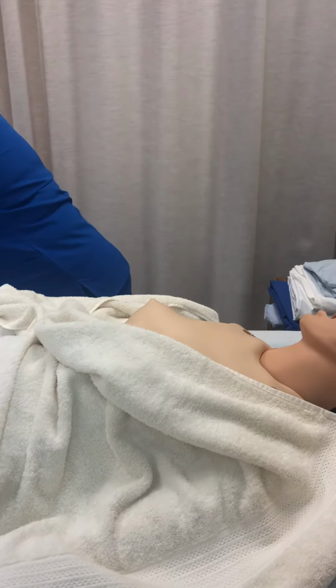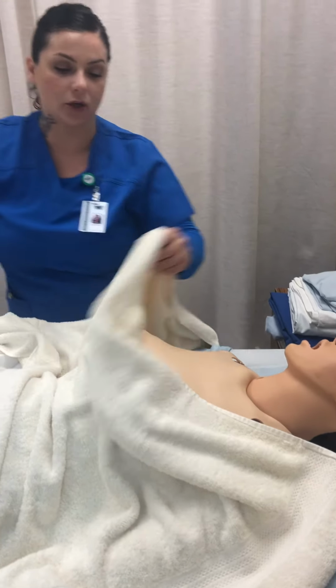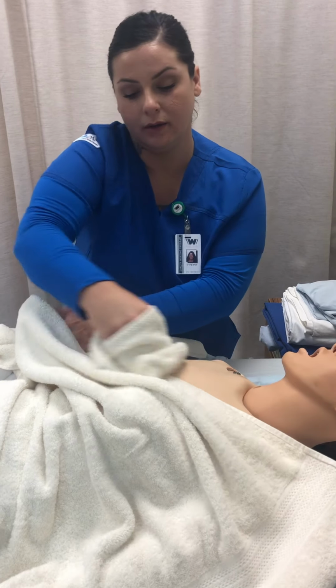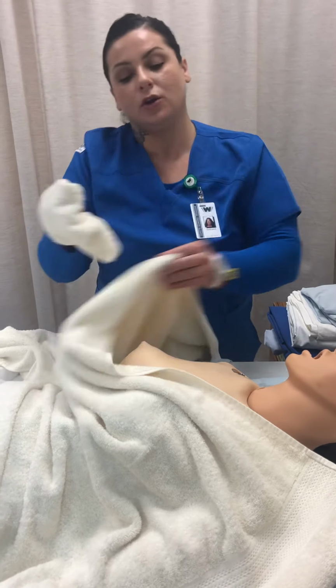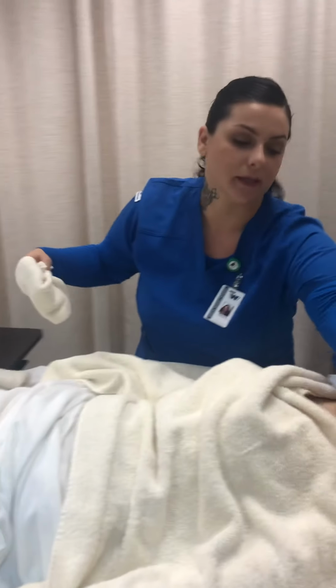Okay. Now for the sake of recording, we're just doing the side closest to us. We're rinsing. Normally you would want to go on the outside and then work your way this way, but we're just doing one side of the body.